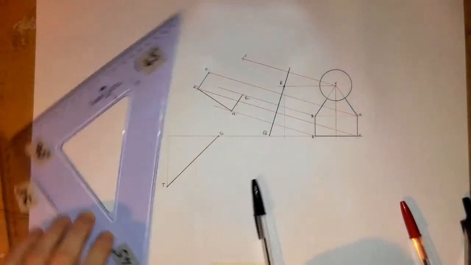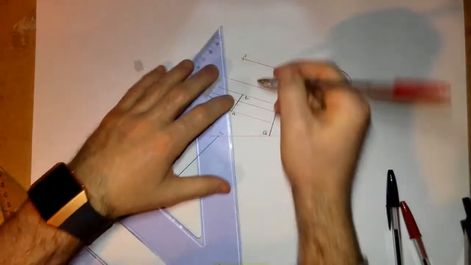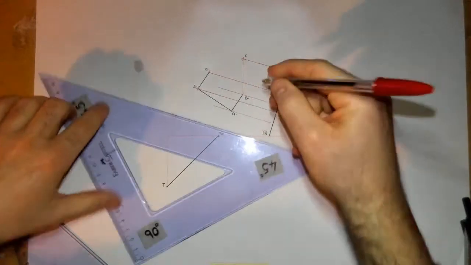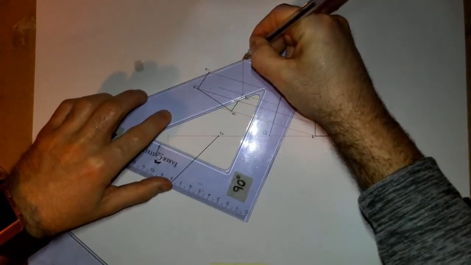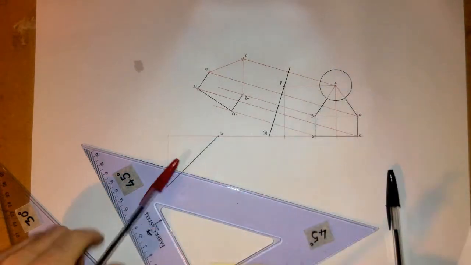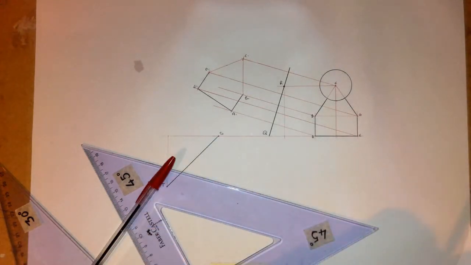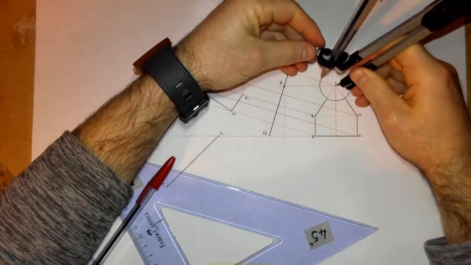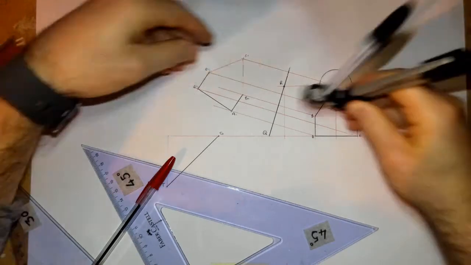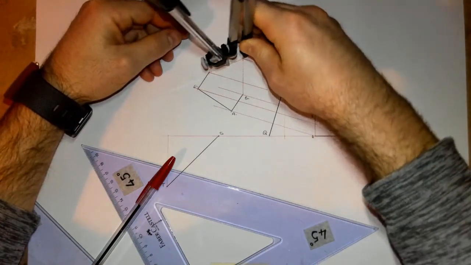This is all just about keeping it accurate, because as we work along, sometimes our accuracy can go out in these questions. So there's C, there, and now I have a circle, radius 15. So just switch out to dark. Take the radius from back here. It's the exact same radius. There's my radius 15. And draw it in.